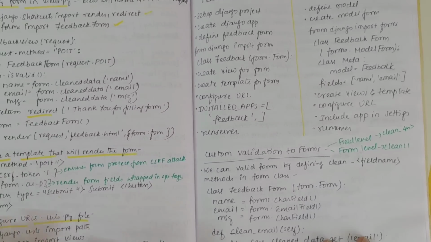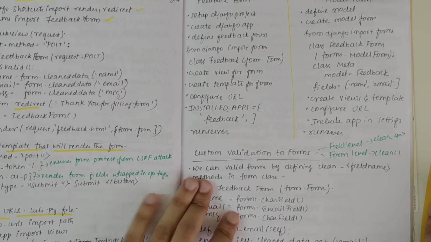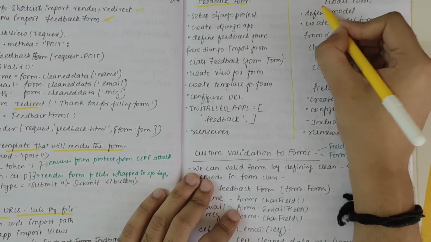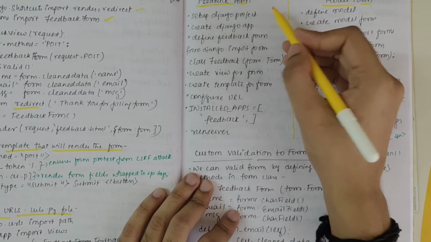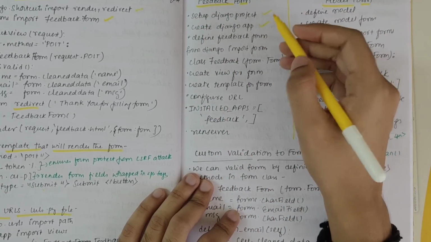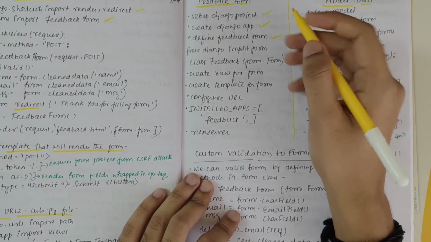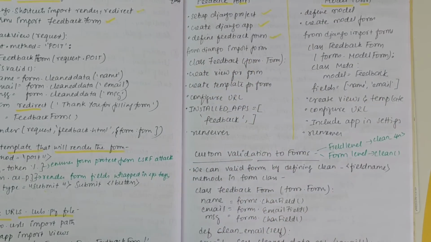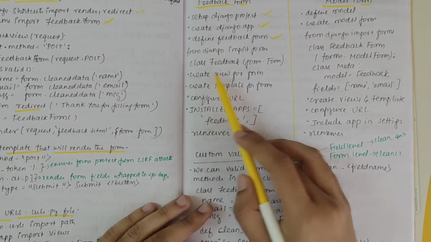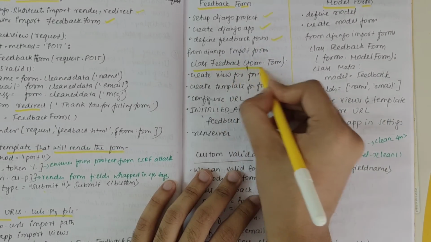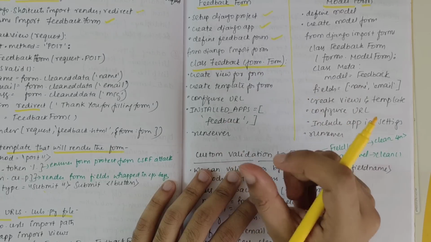Next, we'll be looking into the differences between feedback form and model form. Both are forms, so what is the difference? In the feedback form, we'll look into the steps. Firstly, we set up the Django project. After that, we create an application. Then we define the feedback form, that is from django import forms, class FeedbackForm(forms.Form). This is how I create a feedback form.